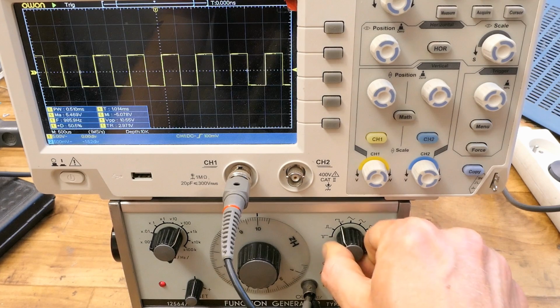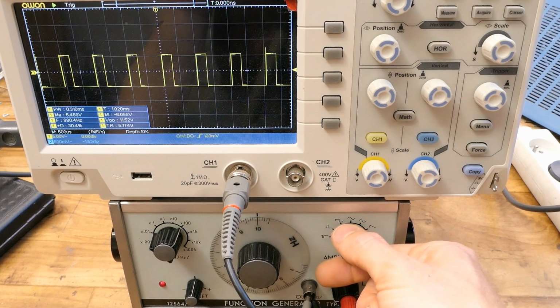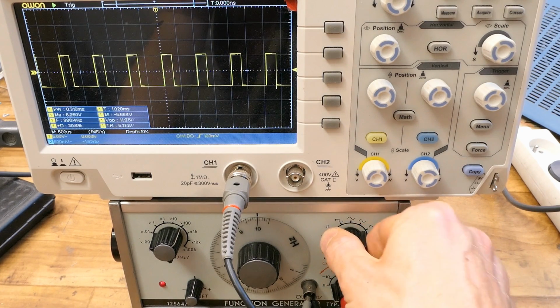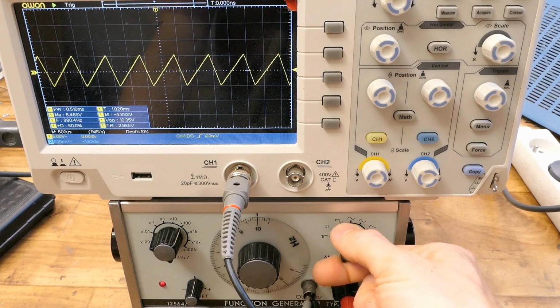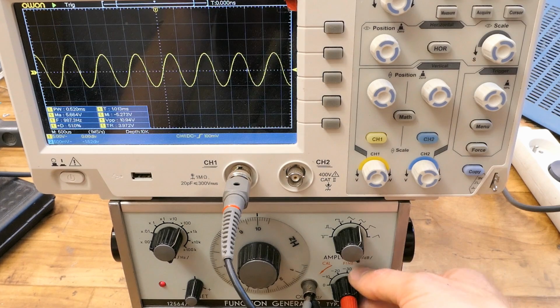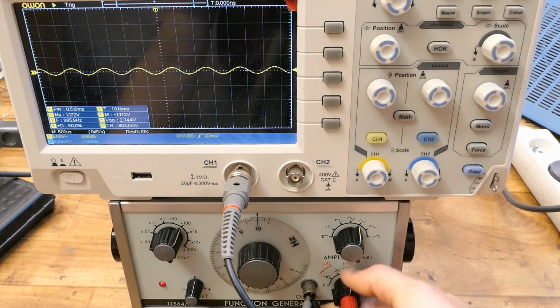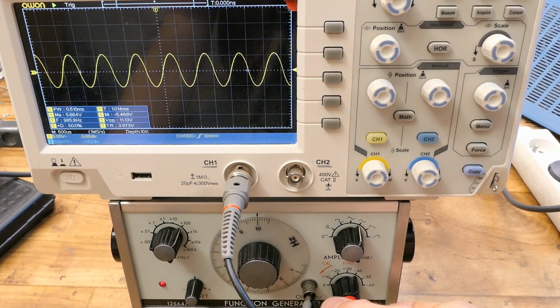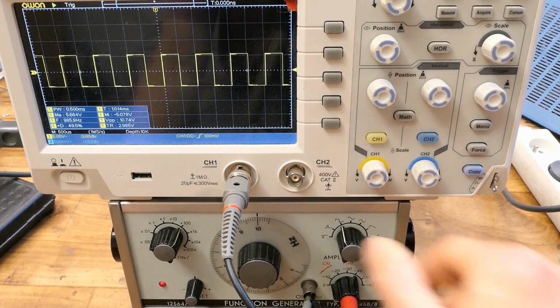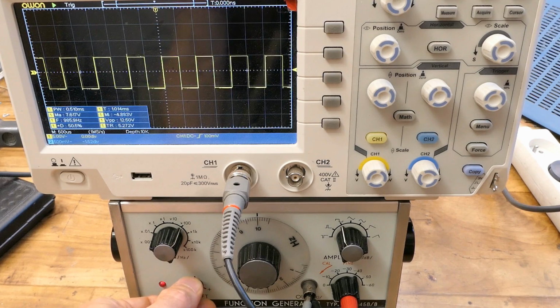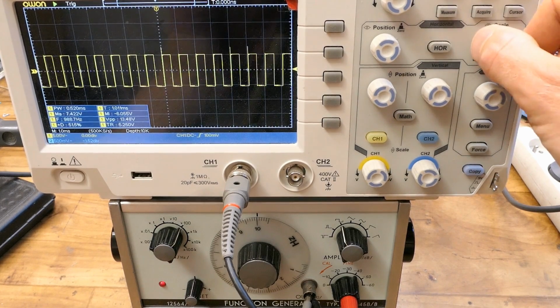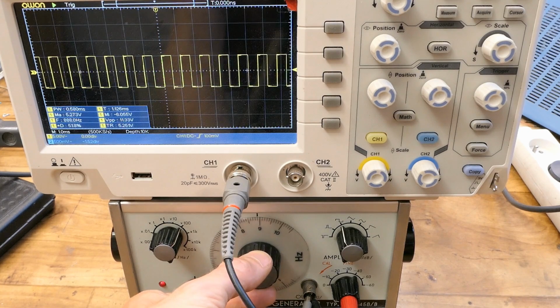The triangle wave, square wave, non-symmetrical one, and the other one. Sawtooth. This looks nice. You can set the amplitude, of course, and the fine setting. Here's the DC offset. This also works. Everything seems to work as long as I keep this knob in its upper setting.